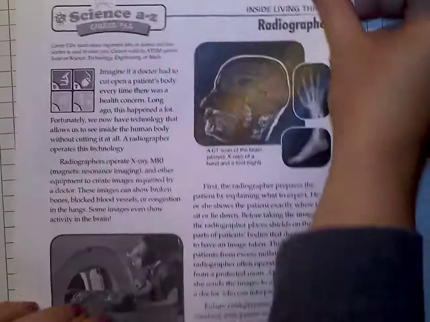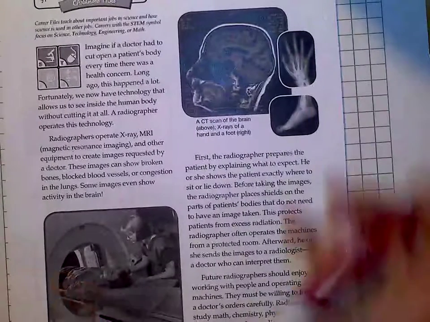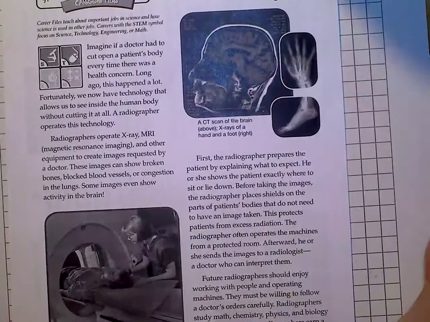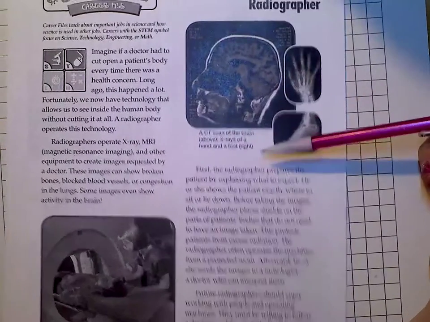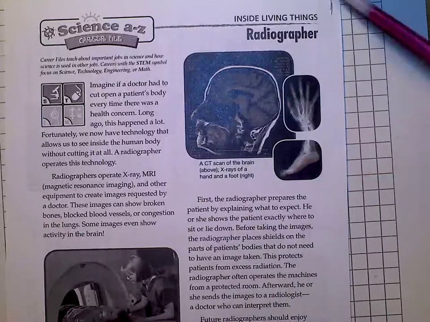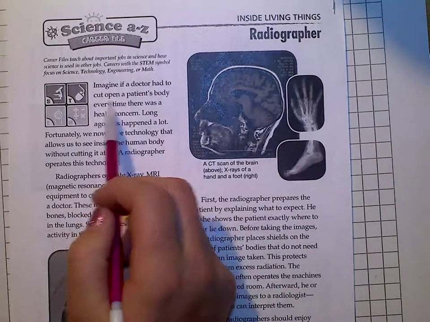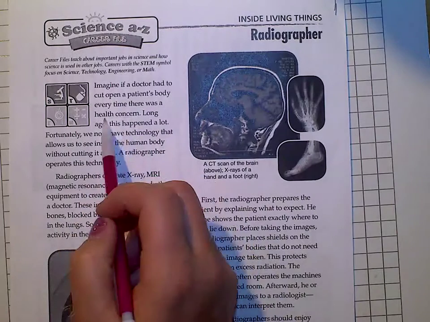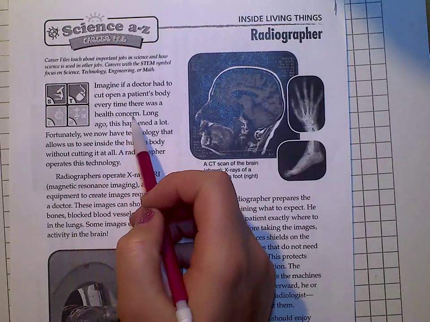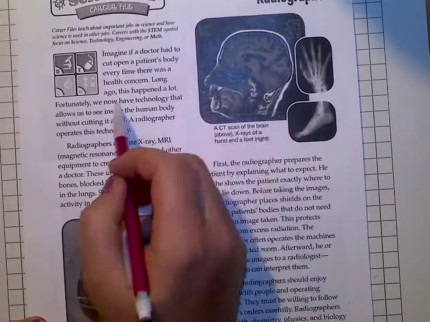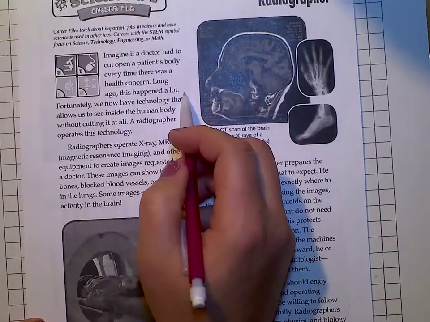Oh, last thing. The job. The radiographer. So this is a job that has to do with science, and this is our social sciences, so it's like a careers class. Imagine if a doctor had to cut open a patient's body every time there was a health concern. Holy sweet mother, I'm so glad that's not a thing. Long ago, this happened a lot. Not in my book. I would not do that.